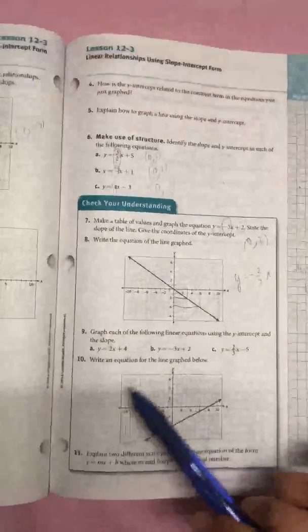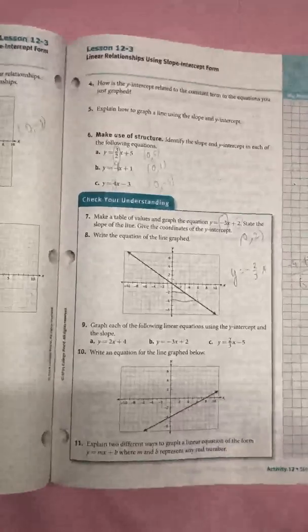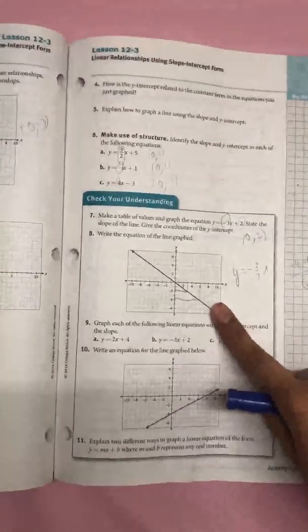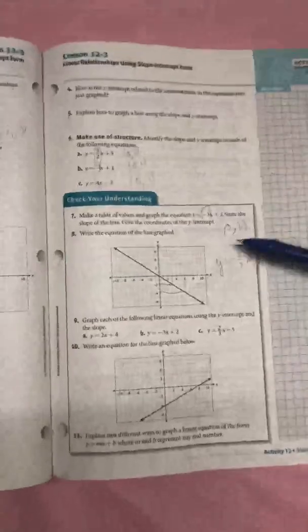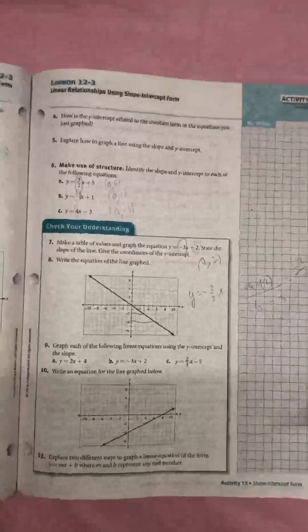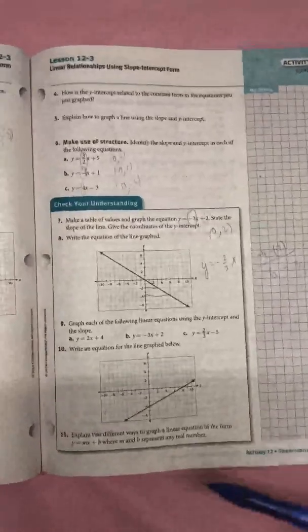Number 10 says, write an equation for the line graph below. Well, in number 8, we did the same thing. So you probably have practiced at least one of this type of problem, which is in number 8. So I want you guys to do number 10 on your own like we did number 8, using the same steps we did for number 8. So let's move on to number 11.